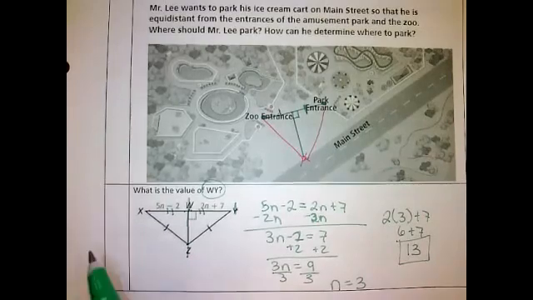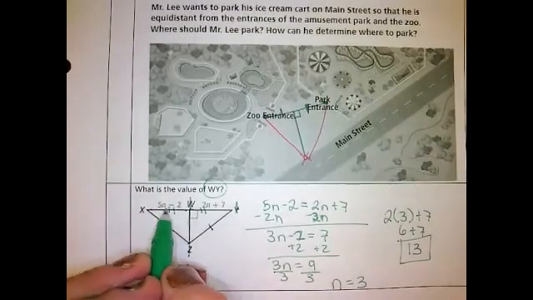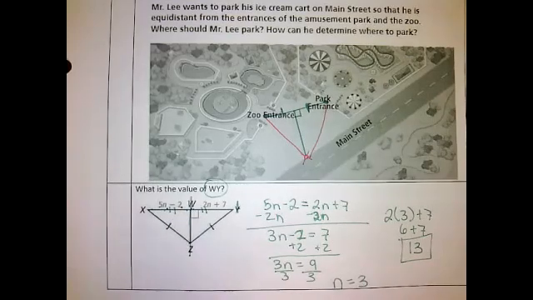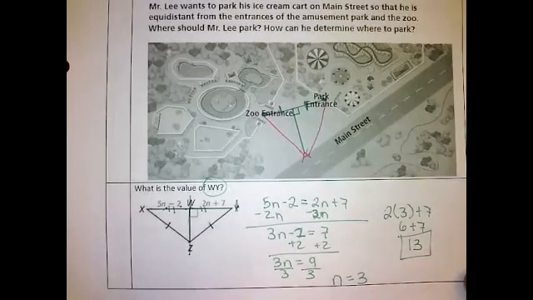How could we check this? Well, let's plug 3 into this one as well. 5 times 3 is 15, minus 2 is 13. Okay, so that's one way that we can check it. So that's the perpendicular bisector theorem.